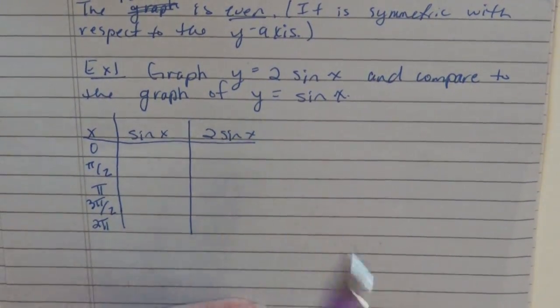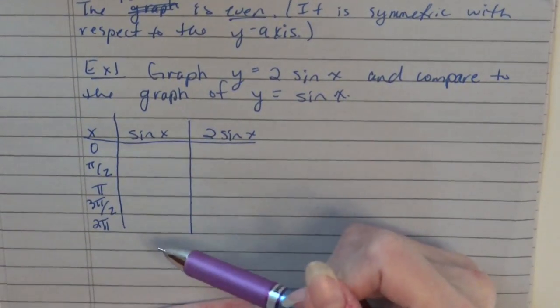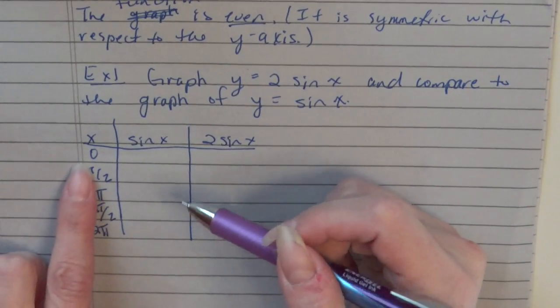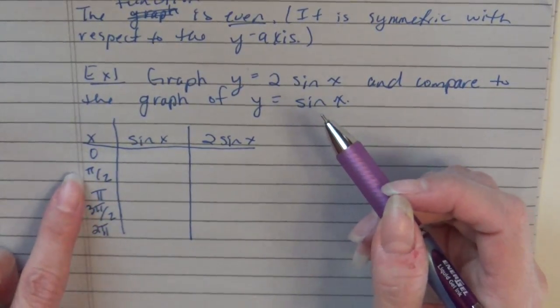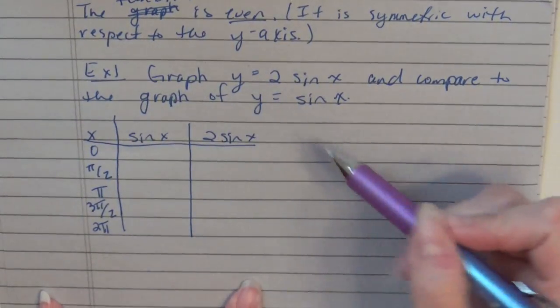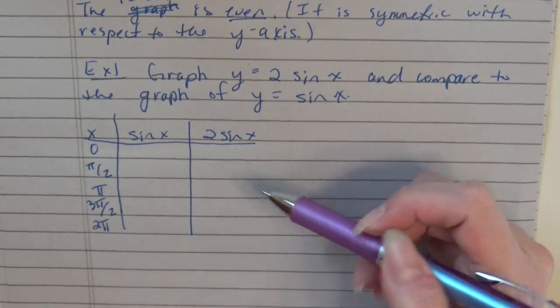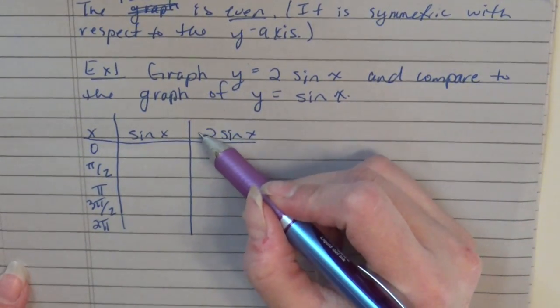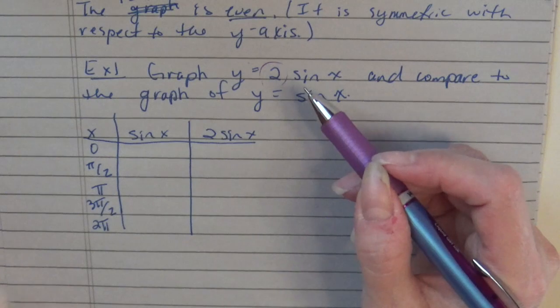So in order to graph this, we're going to do what we did before for sine. So we did sine already, and then we're going to do another column where we just multiply our results by the 2 in the front. We want to see what happens. What does this 2 sitting in the front do to the original function?